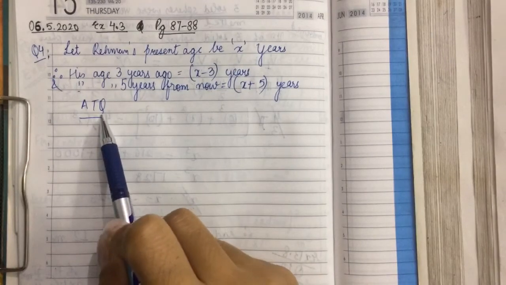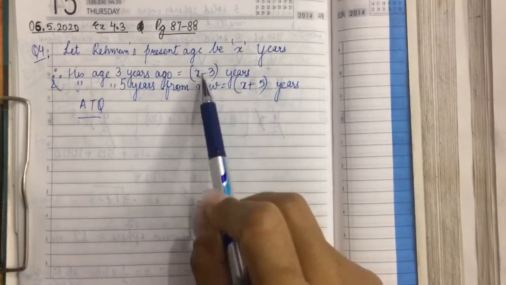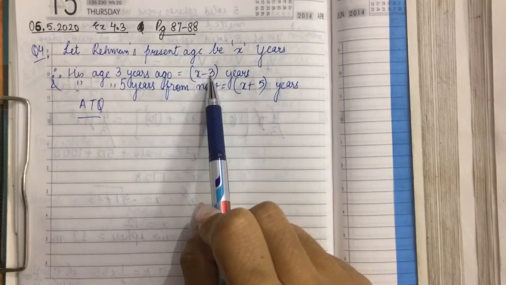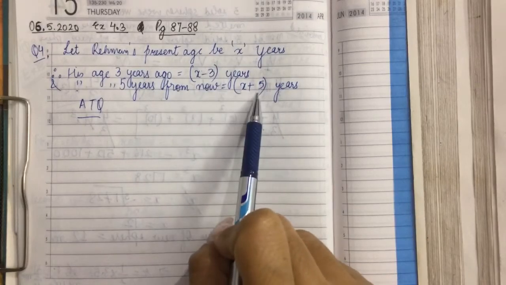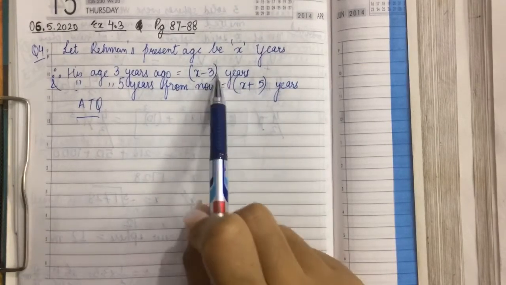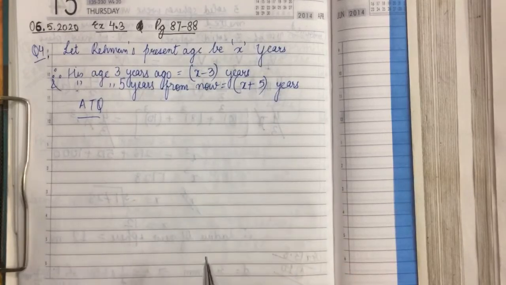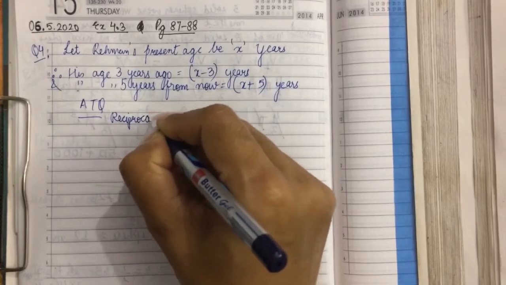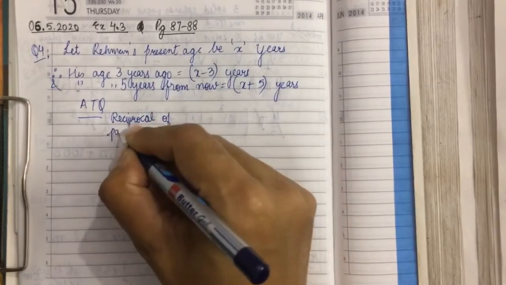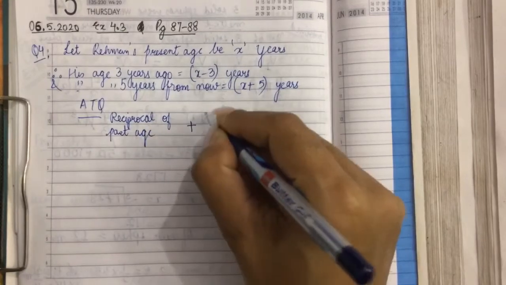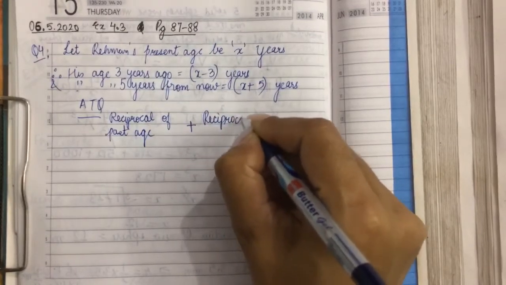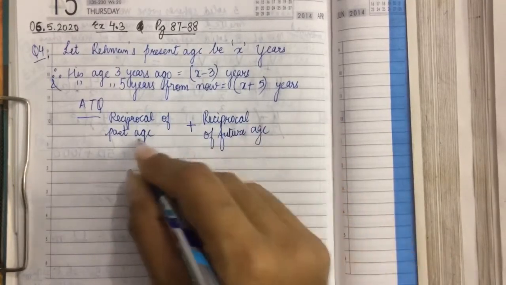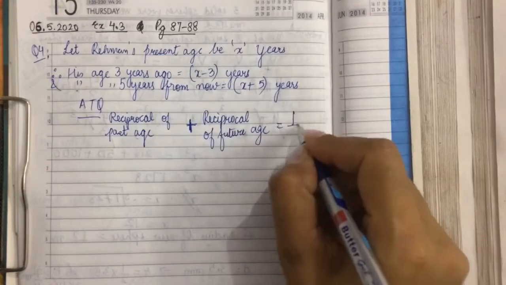According to the question, the sum of the reciprocals of these two ages is 1/3. So you need the reciprocal for the past age and the reciprocal for the future age. Adding the two reciprocals, the answer is 1/3. So I'm just going to write down, this is not required though, reciprocal of past age plus the reciprocal of future age. So these two will be added together and the answer is given as 1/3.